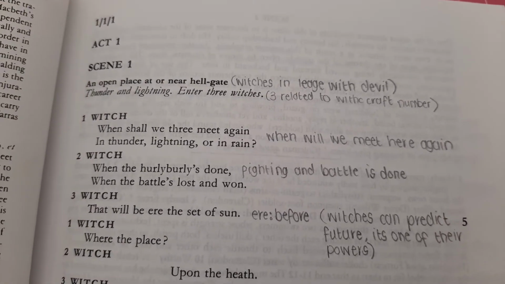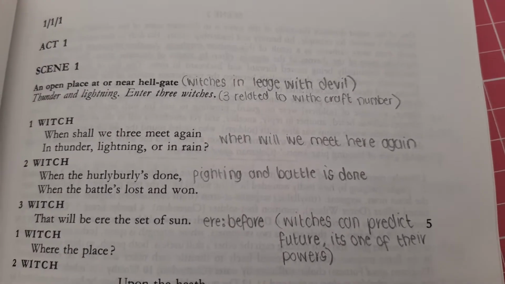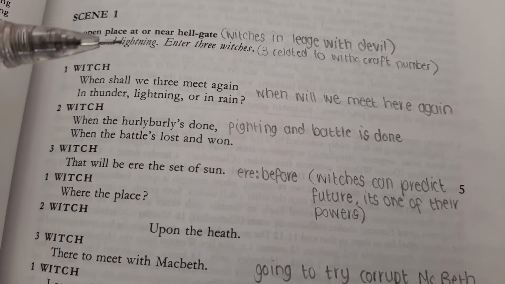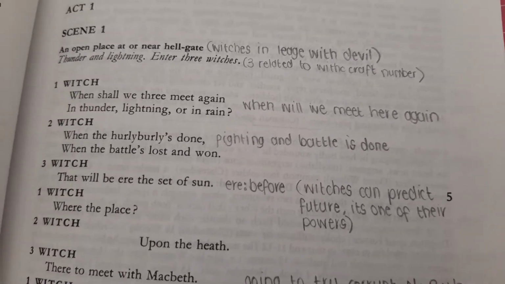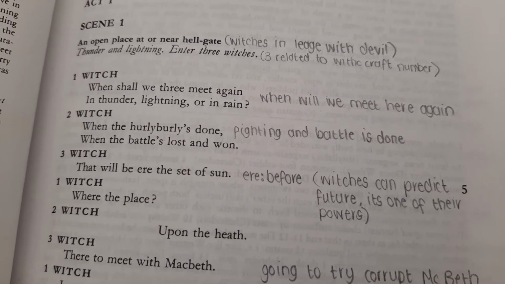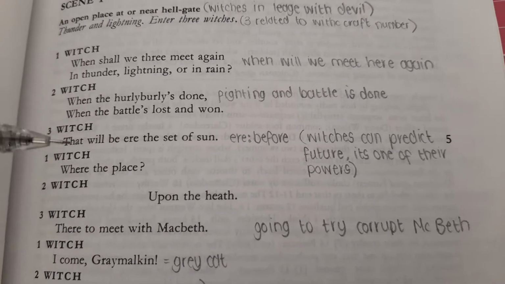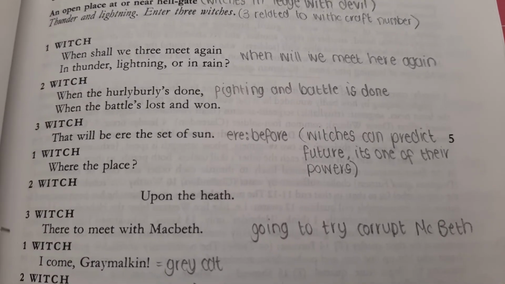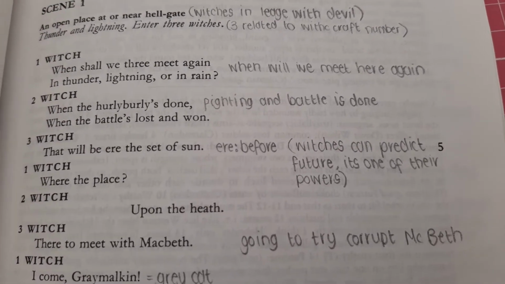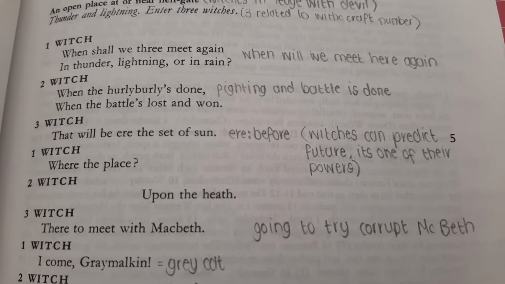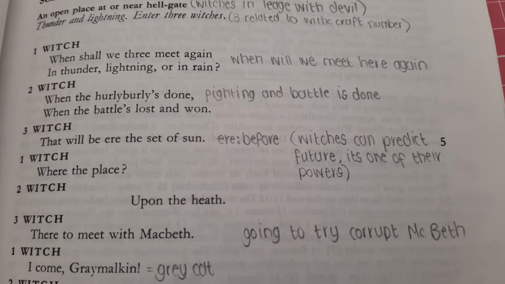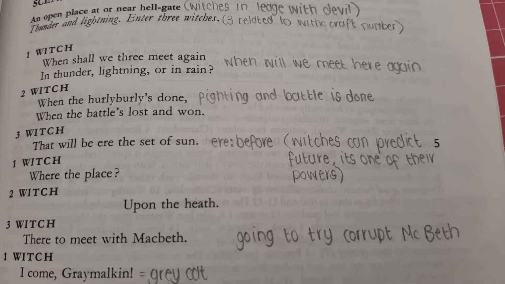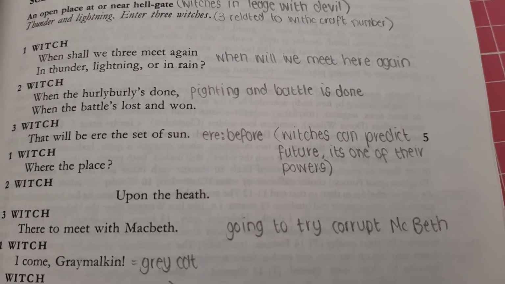Okay, so these witches are 3, being related to a witchcraft number. So the first witch says, when shall we 3 meet again in thunder, lightning, or rain? So she's basically just asking when will they meet each other again. The second witch says, when the hurly-burly is done, when the battle's lost and won. So there was currently a battle going on in Scotland, and they're saying that when this battle is over, that's when they'll meet again. The third witch says that will be ere the set of sun, so before the sun sets. The witches can predict the future, it's one of their powers.